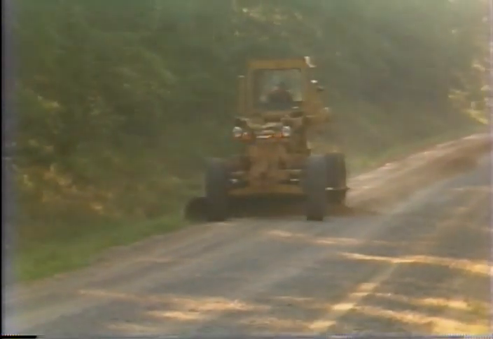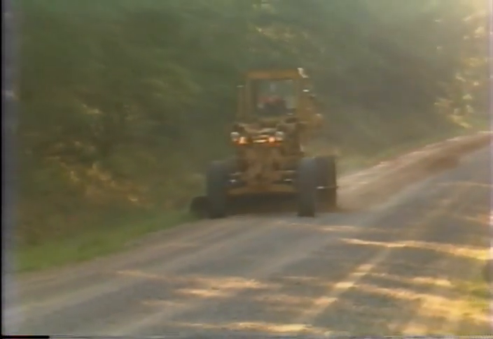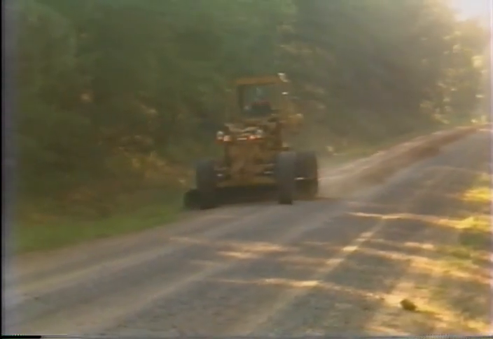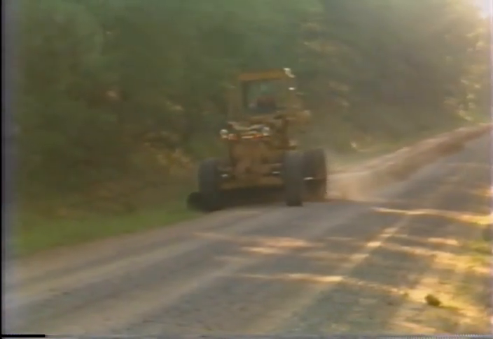Using a motor grader is to recover the aggregate from the edge of the road, mix it with the fines, and spread it back across the roadway.